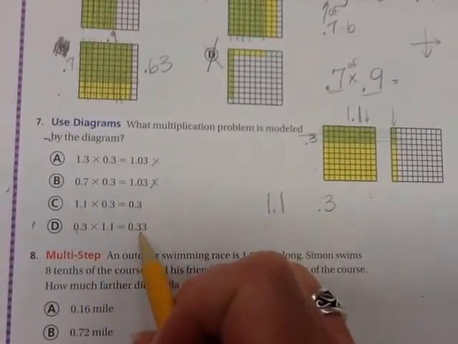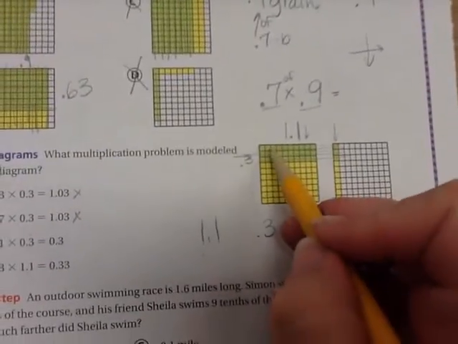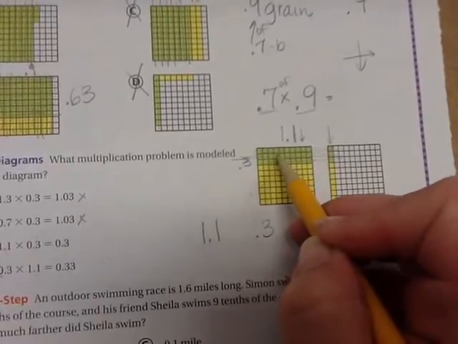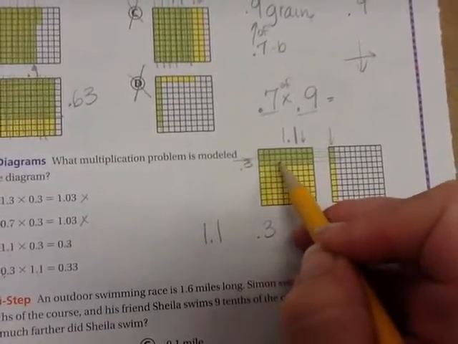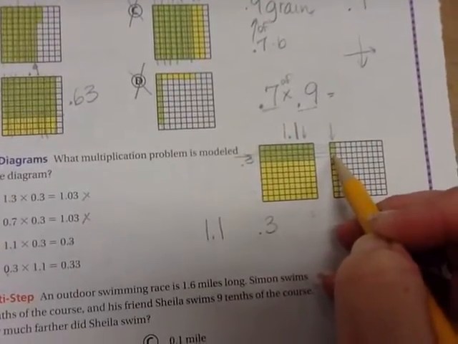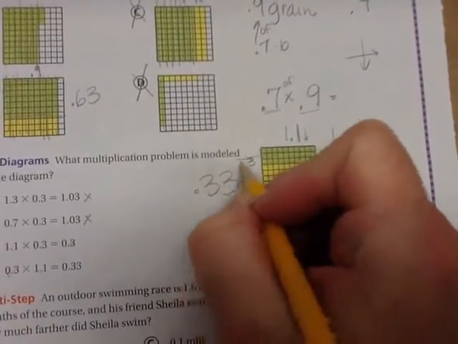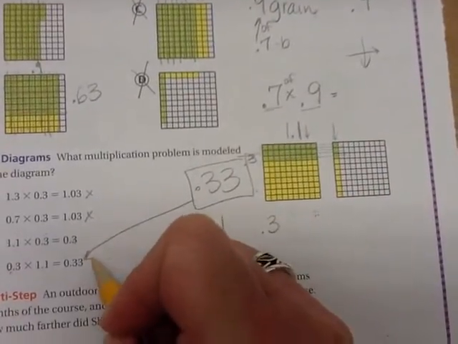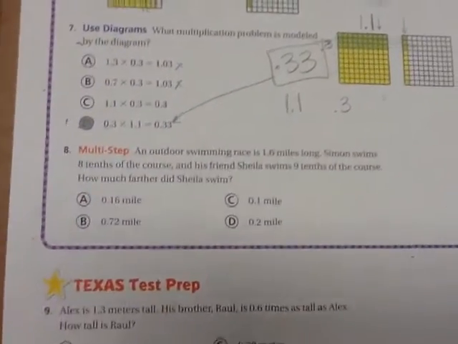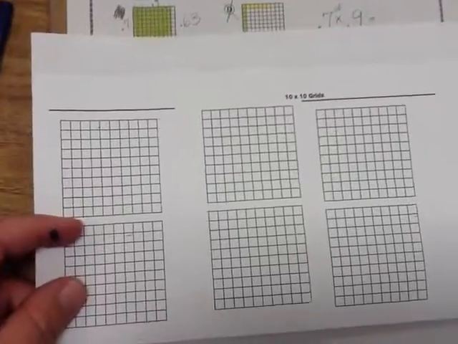Look at my answer choices. So then I've got to come over here and see what my answer choices are. 1, 2, 3, 4, 5, and so on up to 33. What am I counting? 33 hundredths. Therefore, that matches that answer choice. Okay. All right, now I have no pictorial representation, so you might want to get this on the teacher table and work with this. Okay.